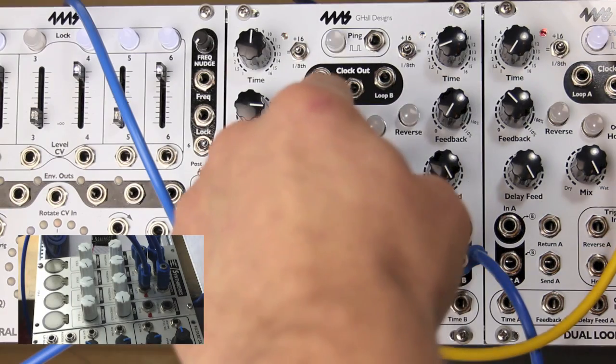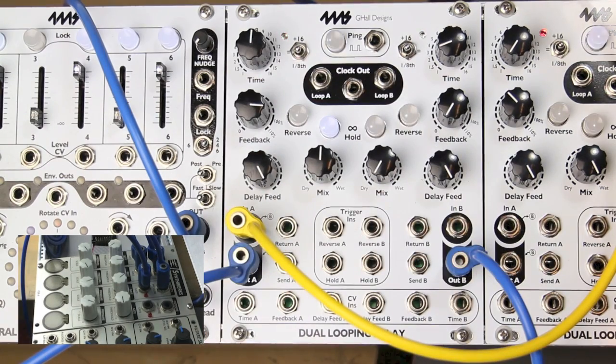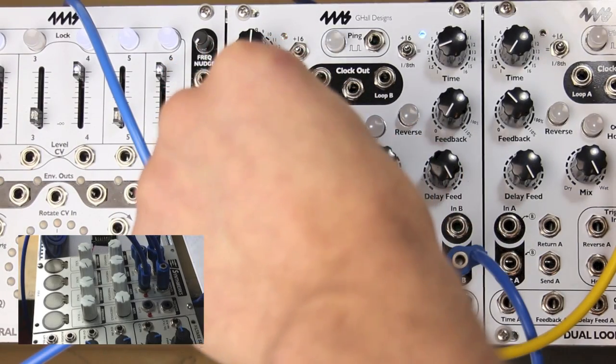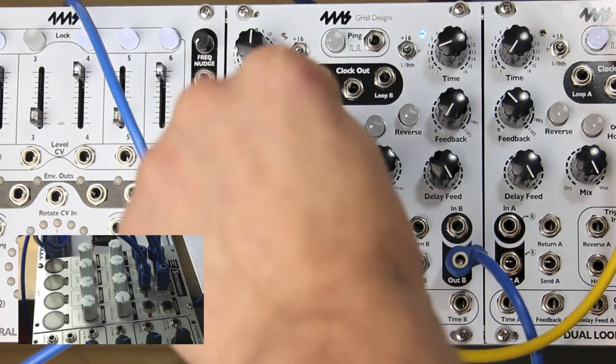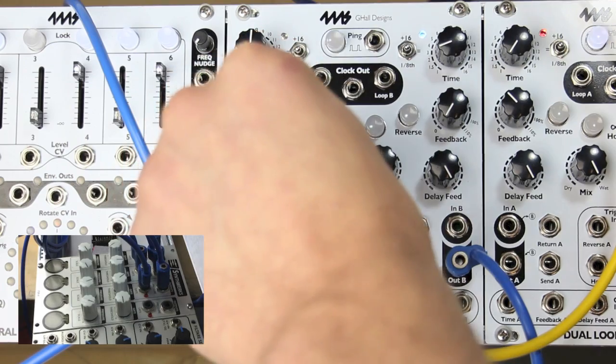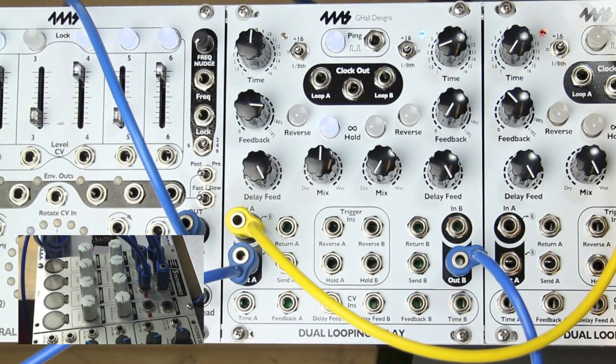So now when I'm satisfied, I can just hit hold. Now it's locked in there. Playing new sounds won't get recorded. So I can use the wet-dry mix to fade in a dry layer over the wet layer, but it doesn't get recorded onto that loop.